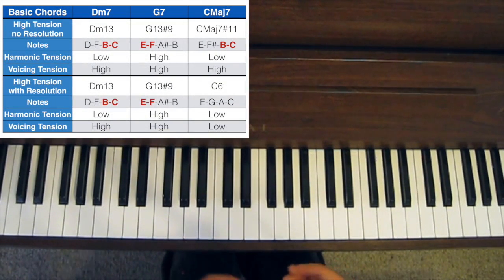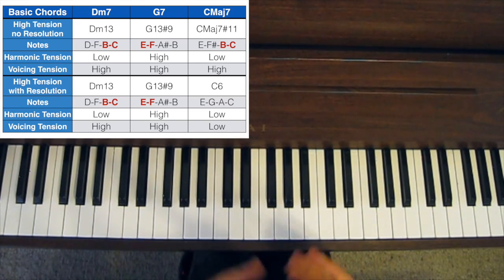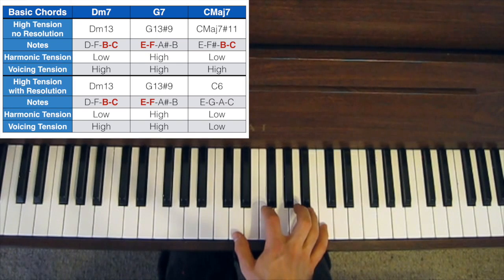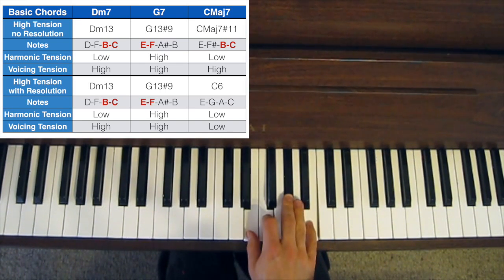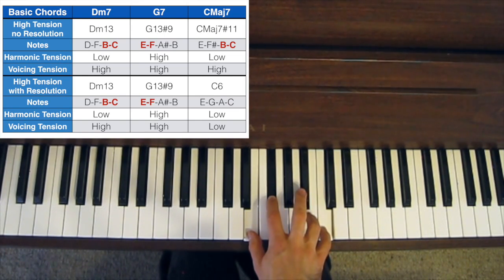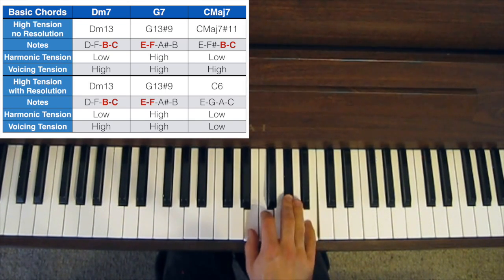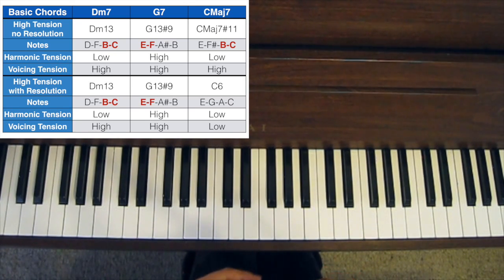So if you wanted to, you could play a very high tension 2-5-1 in C without really resolving that tension too much. For example, by playing D minor 13 to G13 sharp 9 to C major 7 sharp 11. So altogether that sounds. Right, so that was a very high tension 2-5-1 in the key of C, which I didn't really resolve.